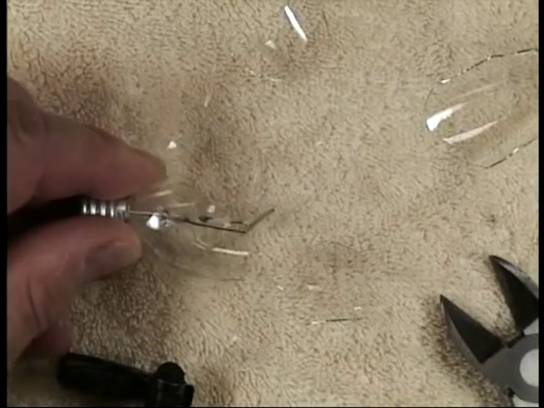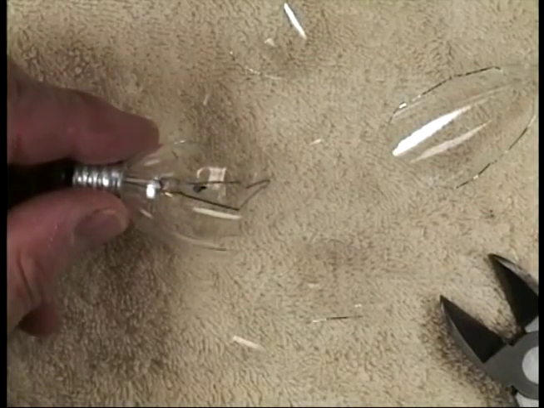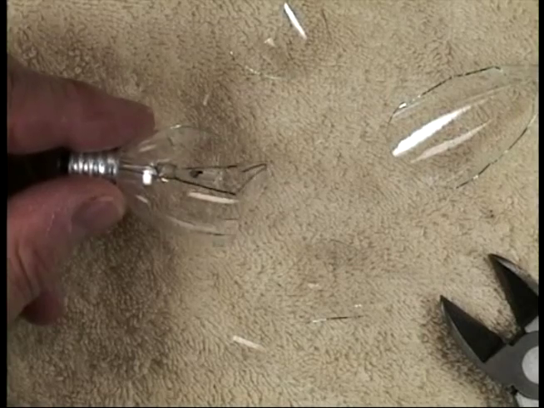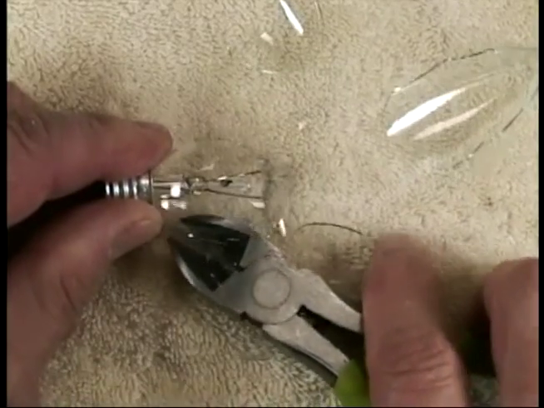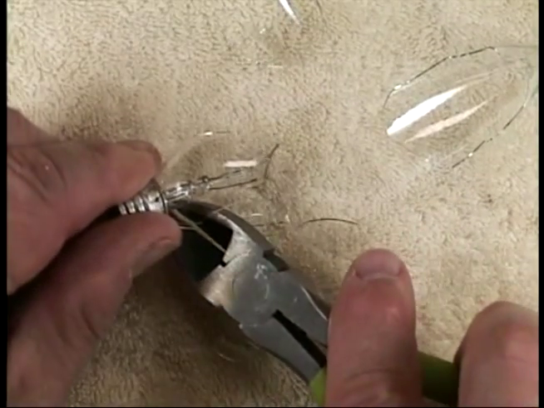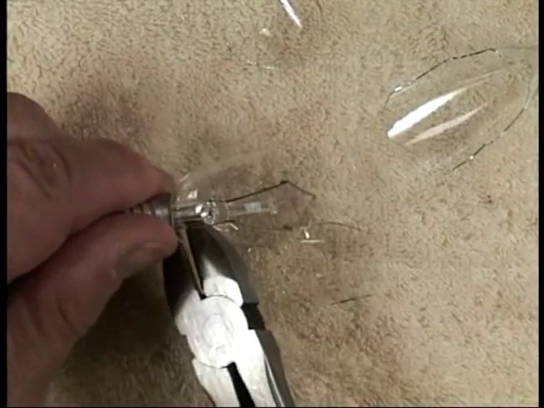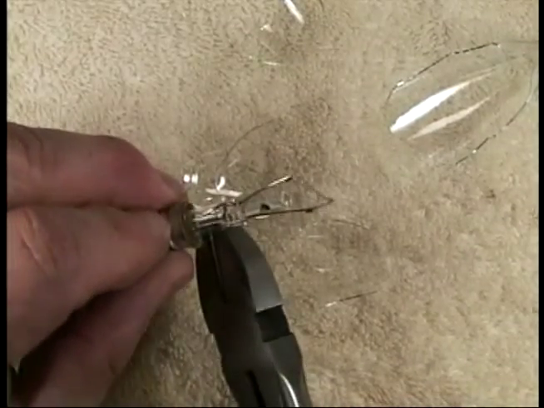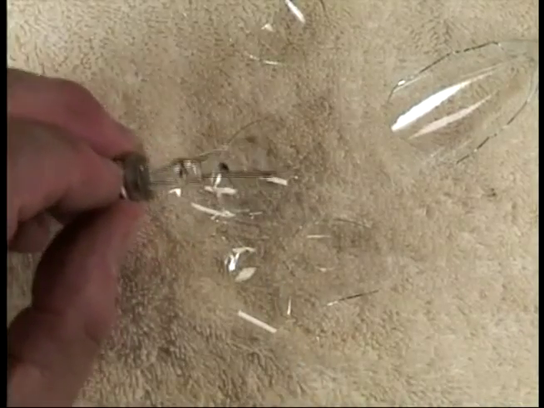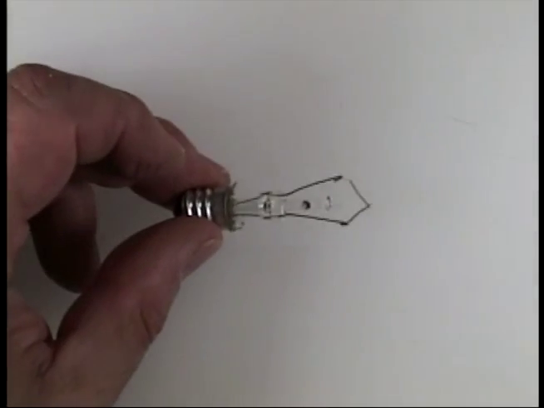There we go. Nice. Now I'll see if I can remove the rest of the glass from this. Okay. Be careful of that. There we go. And I was lucky. Look, the wires are still in one piece here. And so I was really trying to see what's going on inside of this. Okay, got the glass out of it. Move this glass off to the side. And here is what's left of it.